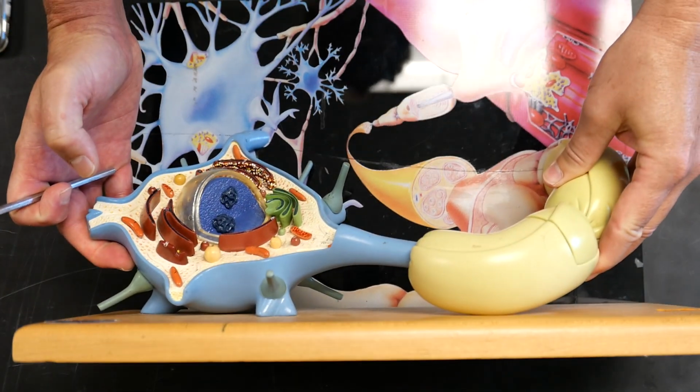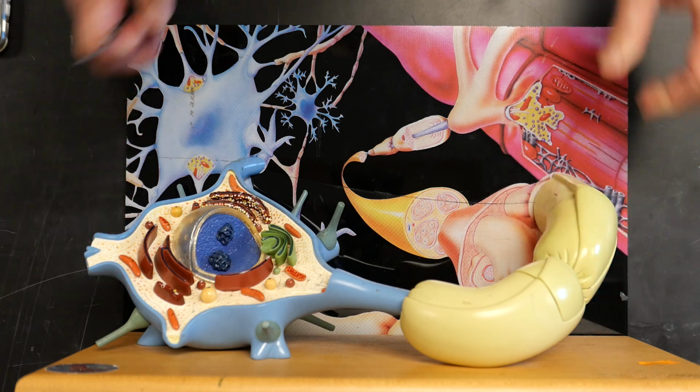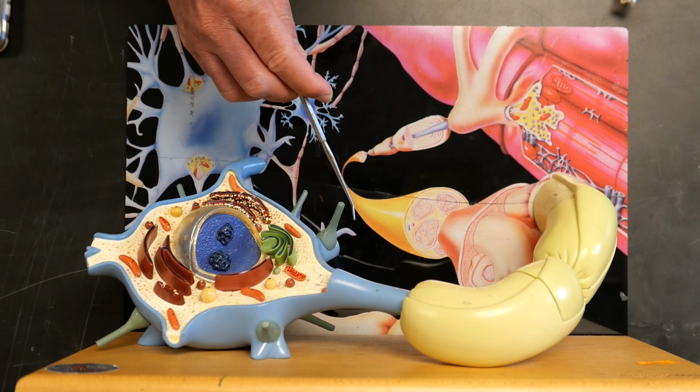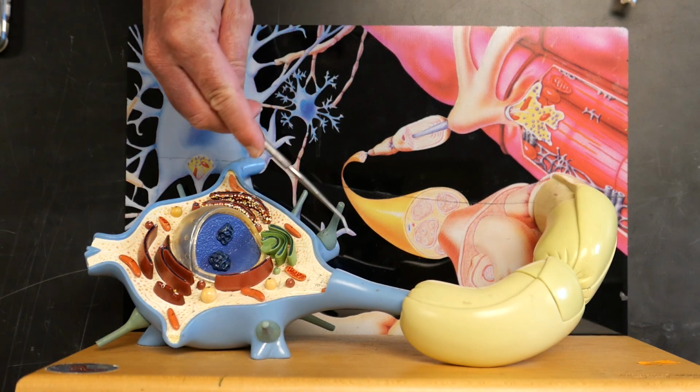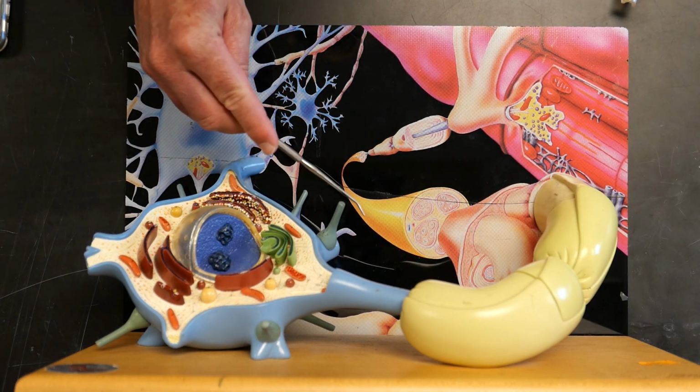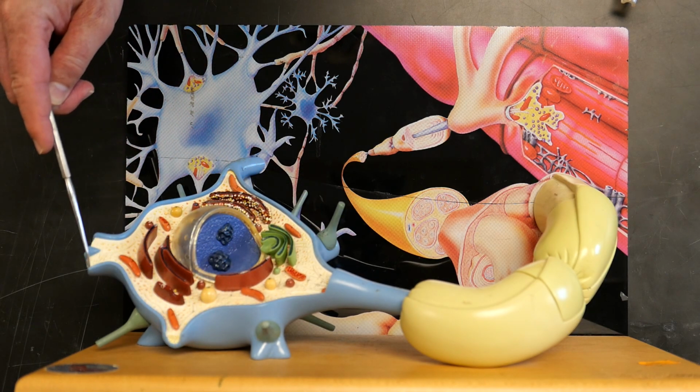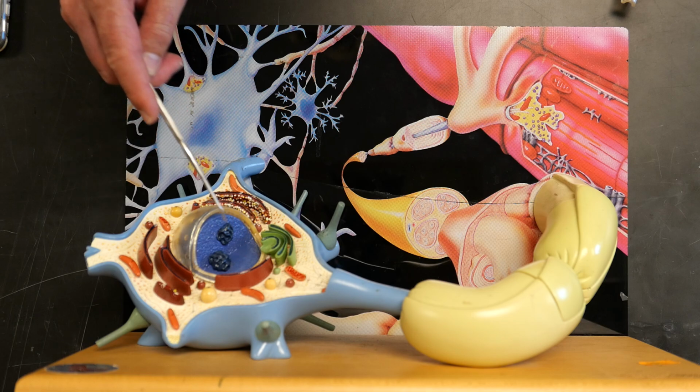The next model we have is the blue one. And the blue one's not particularly scary because it's got the little soft rubbery dendrites, synaptic knobs. It's got the dendrites, it's got the nucleus.